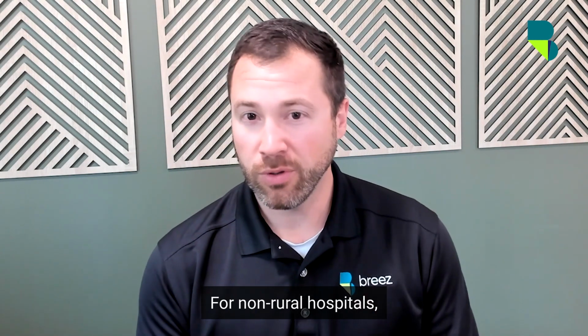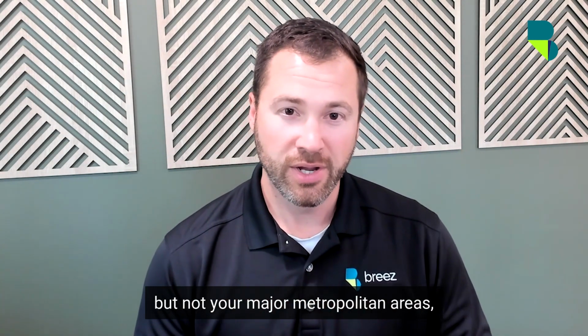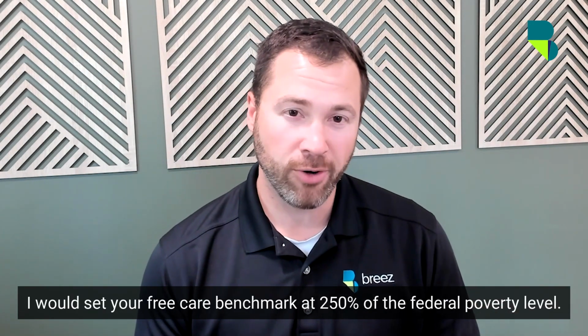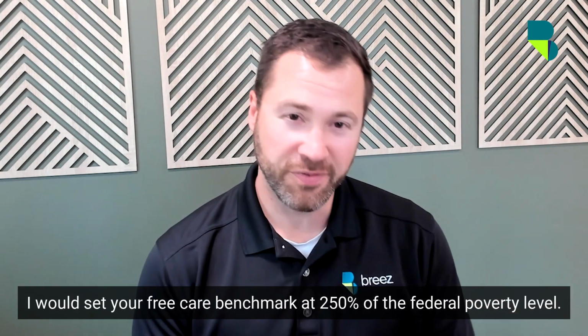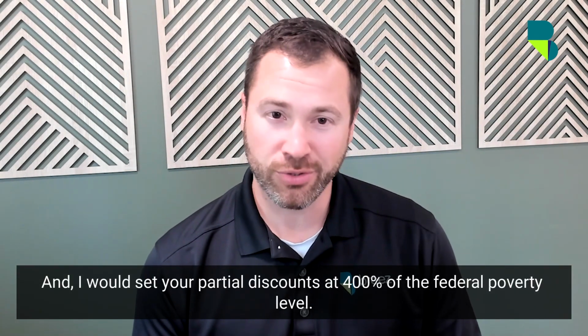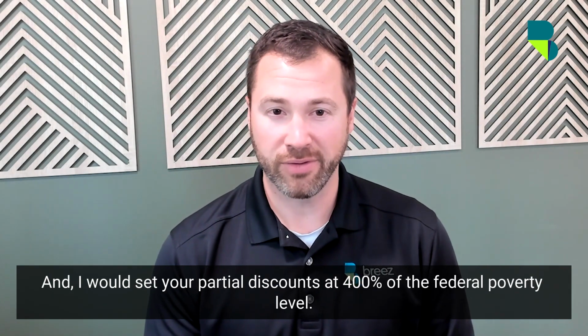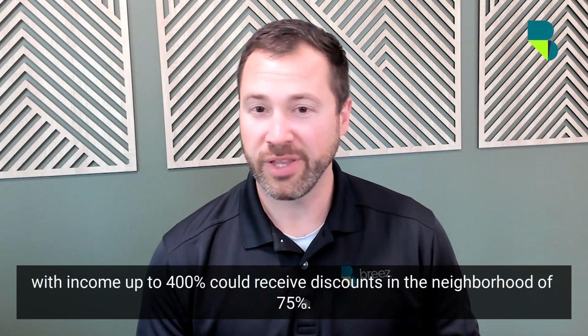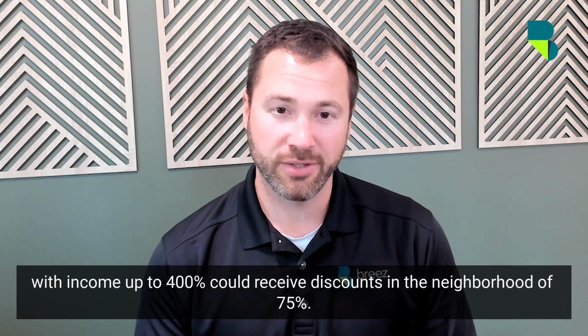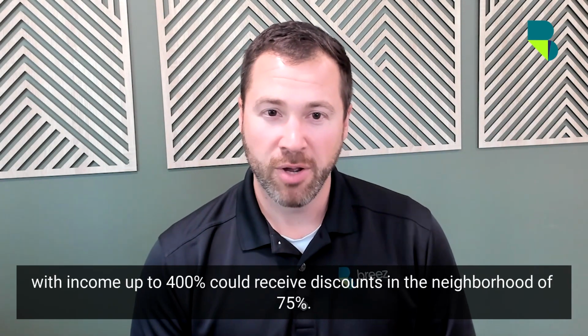For non-rural hospitals, but not your major metropolitan areas, I would set your free care benchmark at 250% of the federal poverty level, and I would set your partial discounts at 400% of the federal poverty level. And so households with income up to 400% could receive discounts in the neighborhood of 75%.